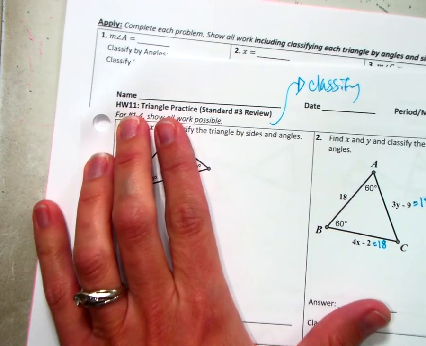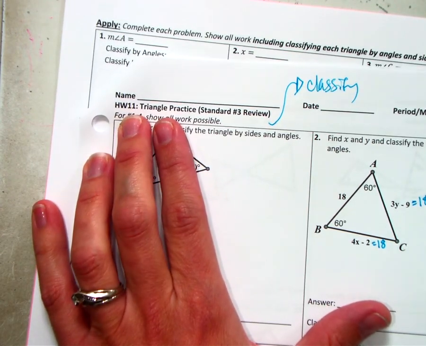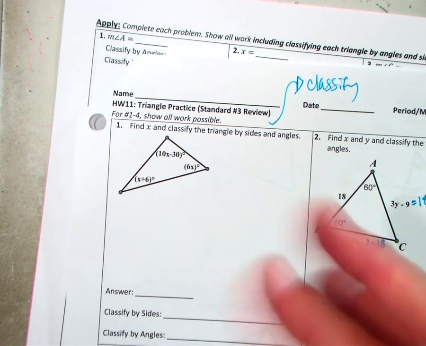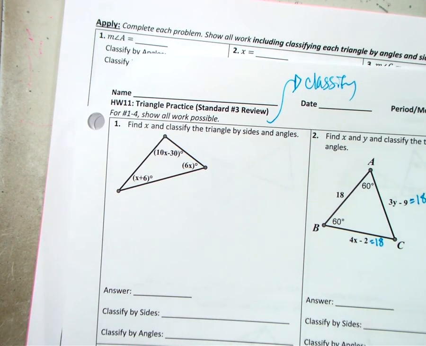And then homework 11, that's this one right here. This is going to be what you do in class on Monday. After we take a minute or two to make sure that any of you who are at home understand the remediation process and don't have any questions on remediation.